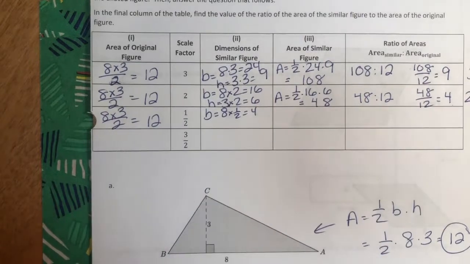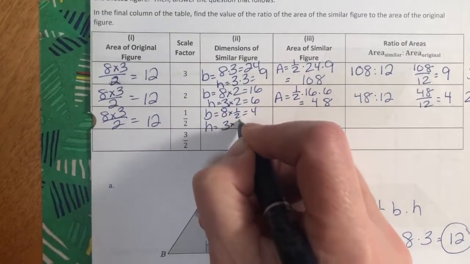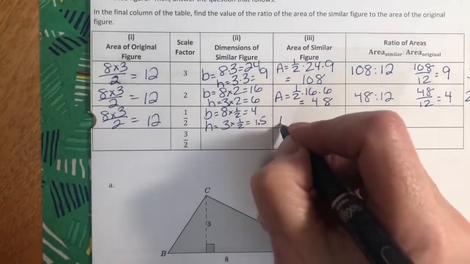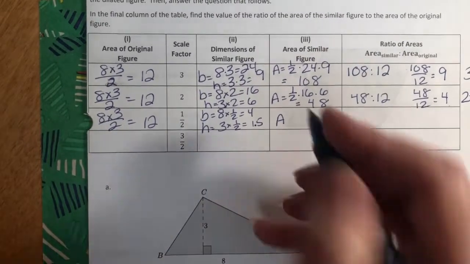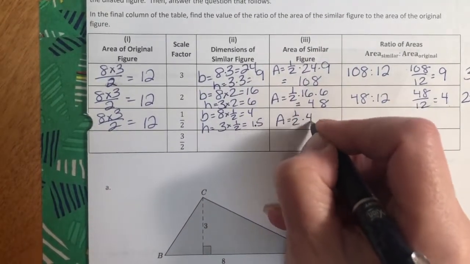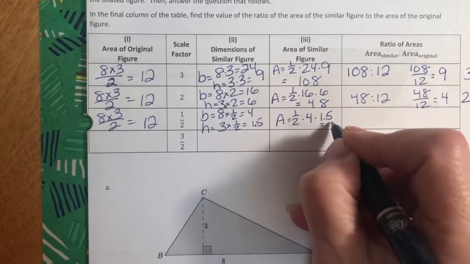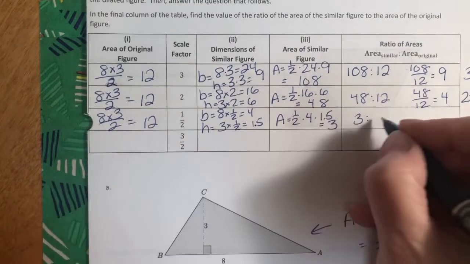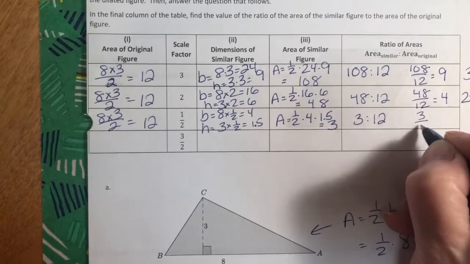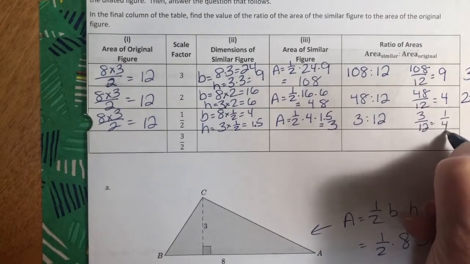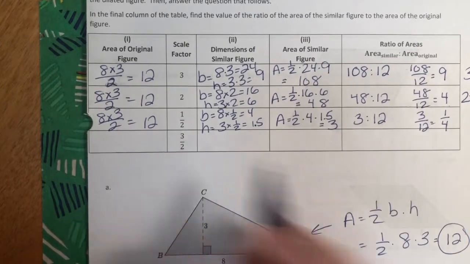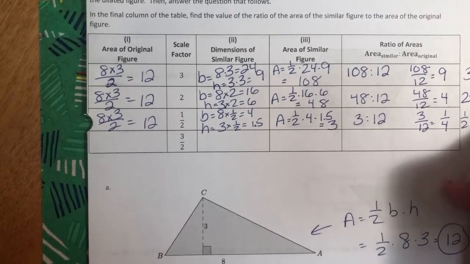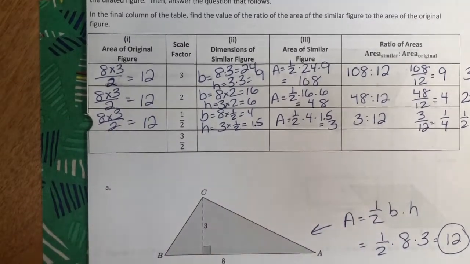And the height, instead of being 3, is going to be half of 3, which is 1.5. Then the area of our new smaller triangle would be 1/2 times 4 times 1.5, and that is 3. Okay? So our new area is 3 compared to the original one, which is 12. Well, 3 divided by 12 is 1/4. 1/4, you guys, is 1/2 times 1/2, or 1/2 squared. Okay? And the same thing happens with 3/2.